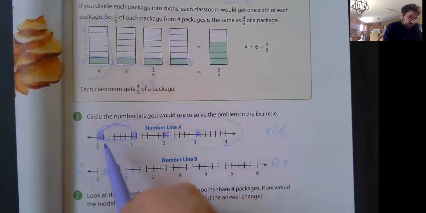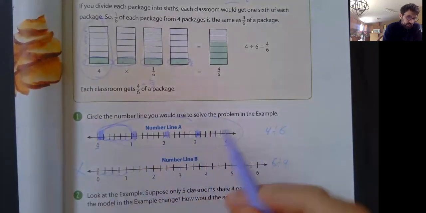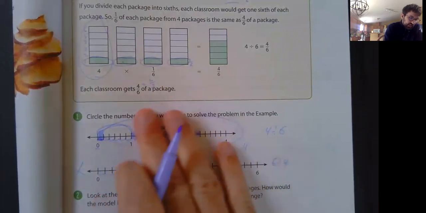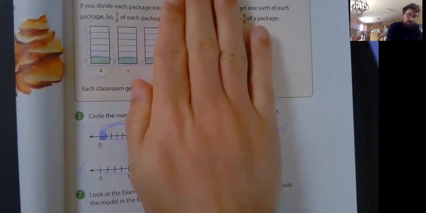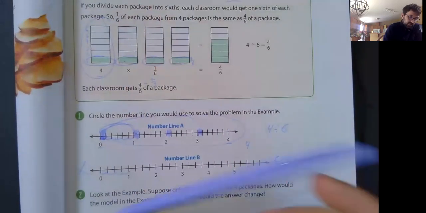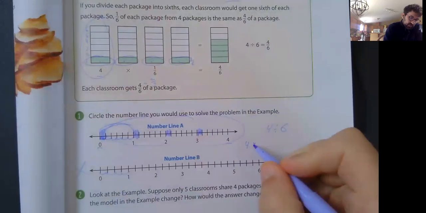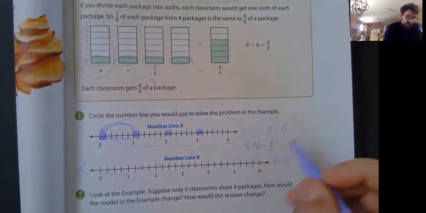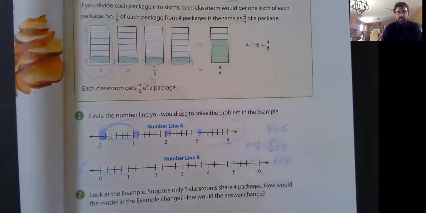So 1, 2, 3, 4, 4 of them. And the idea is each one of these is 1 out of 6 of a whole, right? Everything's in relationship to one whole. That is 1 out of 6, which is equal to 4/6, okay? Which is also equal to 2/3, right? Okay, but that's really where we're getting at here.